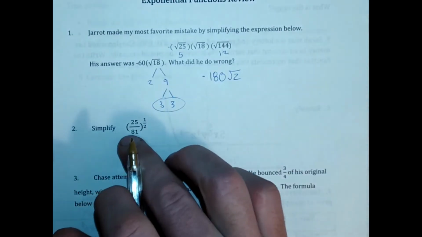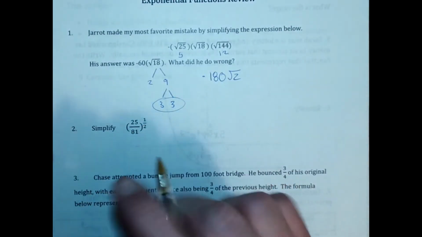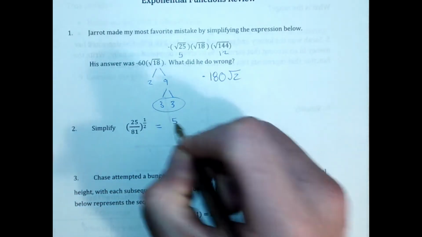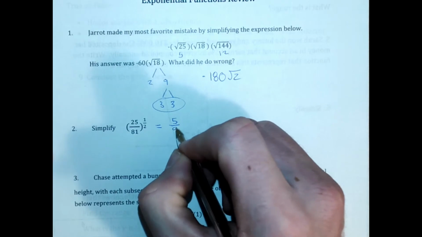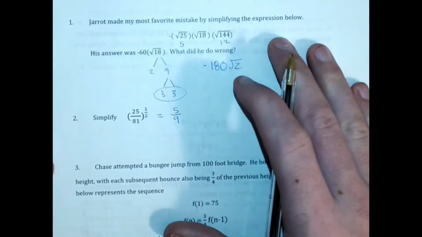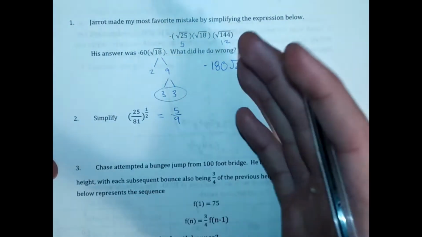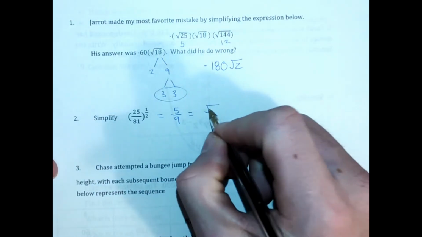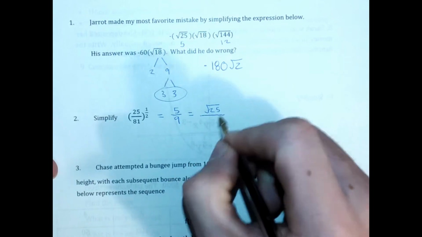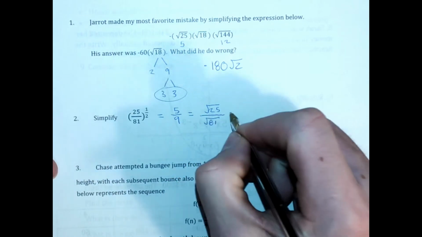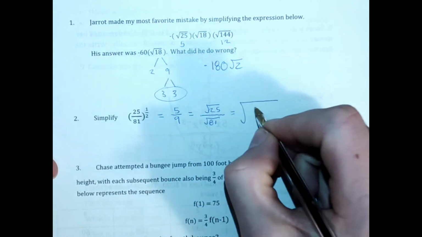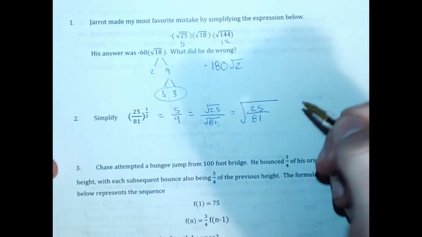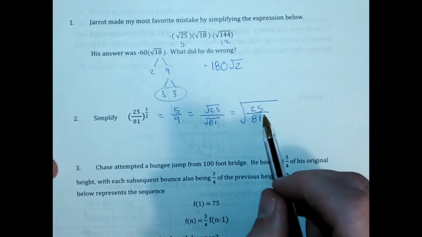Here, half powers are square roots, which means that the simplest way to rewrite this is 5/9. However, since I know the way it's presented on the test, you need to know that this is equivalent to root 25 over root 81, which are both equivalent to big root over 25 and 81.